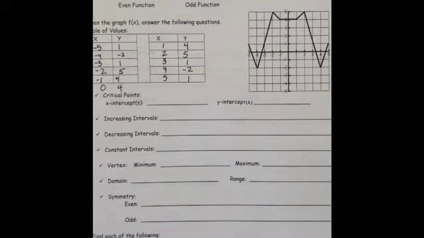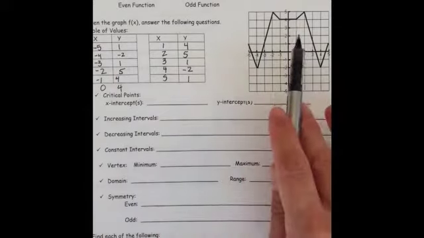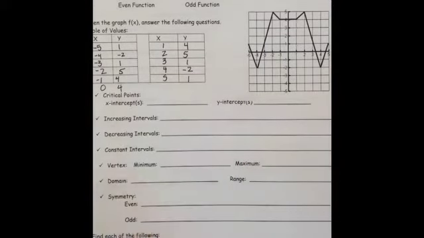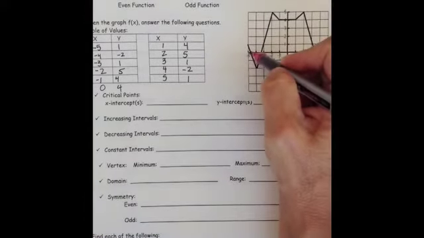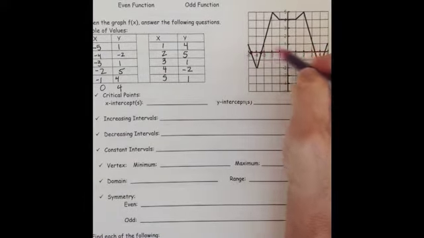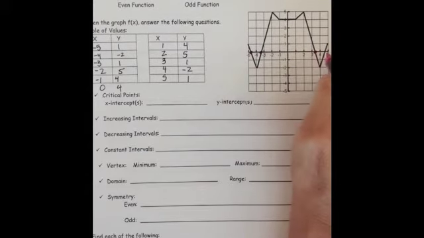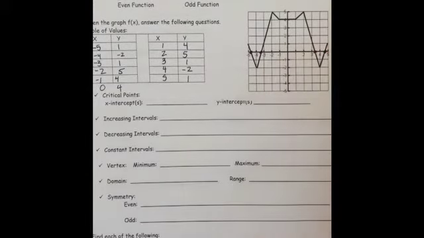Remember, we talked about 4 things last time. In this example, we're really comparing a graphic representation to a numeric representation. There are certain things on this graph that are really important. Critical points, x-intercepts. Where are the x-intercepts? Well, there's 1 here, there's 1 here, 1 here, and 1 here. An x-intercept occurs anywhere that you cross the x-axis.